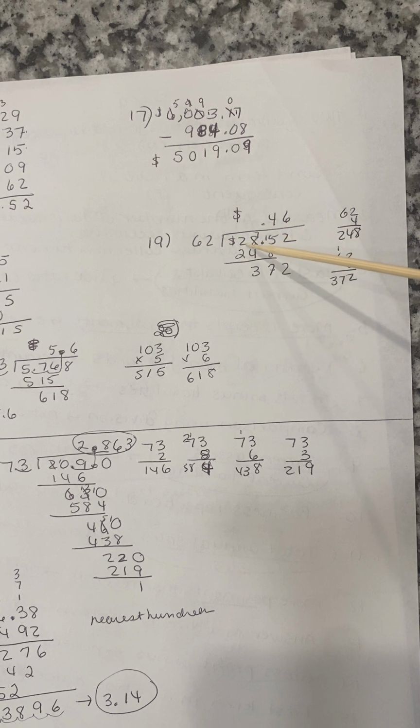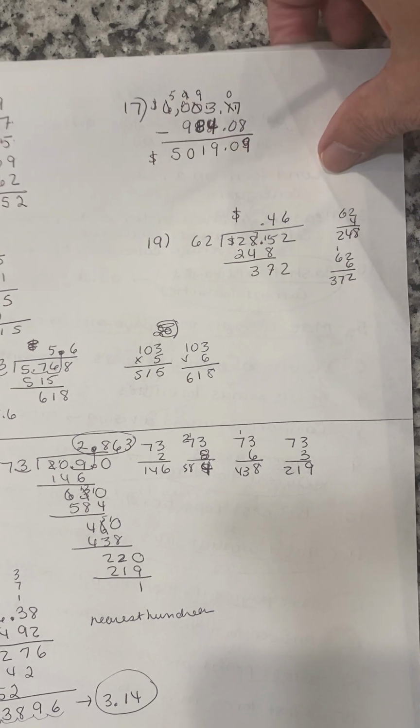And so then you have 285. Over here, you can put how you figured these out, just figuring out what number goes here. So 62 times 4 is 248. So I put 248, put 4 there, then I subtract, 15 minus 8 is 7. 7 is 3, so I have 372, bring the 2 down, 62 times 6 is 372, so it's 6. So my answer is 0.46. I didn't have to round it or anything. The answer was fine. Okay.